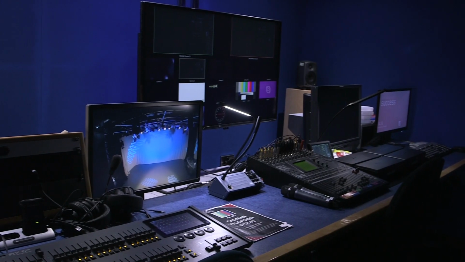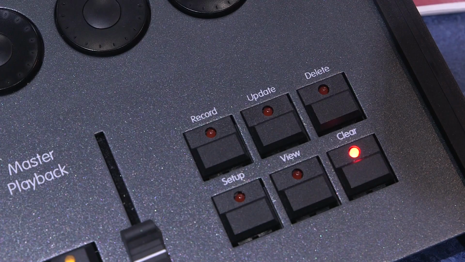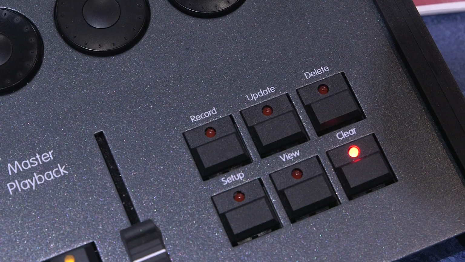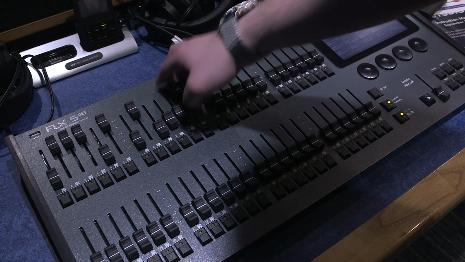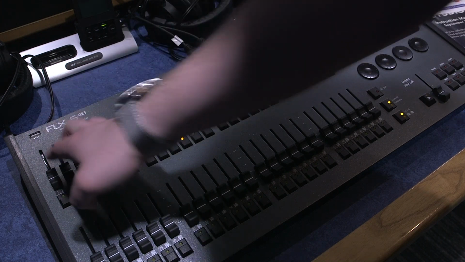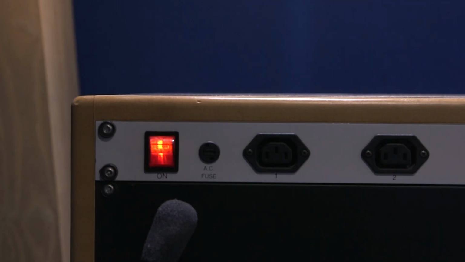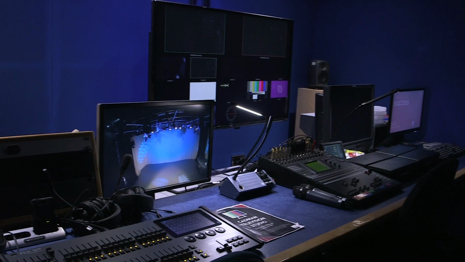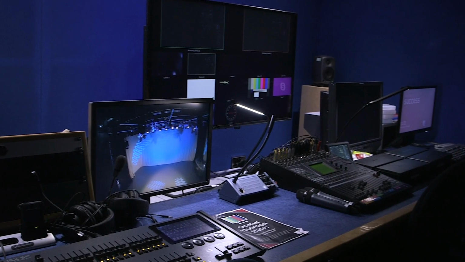After you've saved your playbacks and have finished in the studio, it's time to power down the desk. To clear all the fixtures from the desk, double tap the clear button, which will put the studio into darkness. Then move all the faders down. Once everything is visibly powered off and the audio operator has finished with the audio desk, you can switch the orange fused switch off. And that's it, you've successfully completed the lighting section of this video series. For more information, contact a technician.